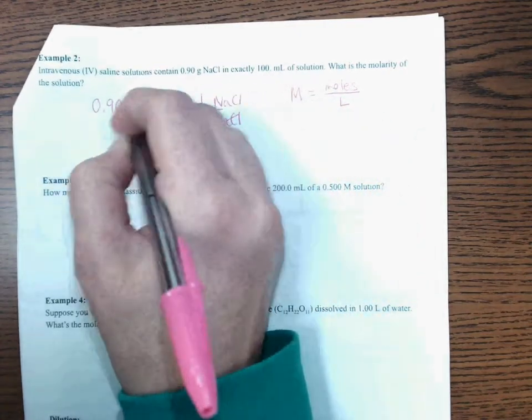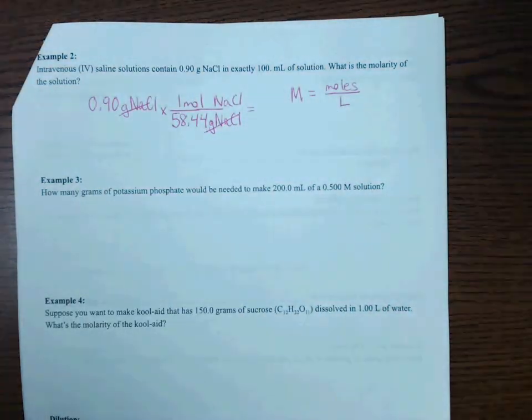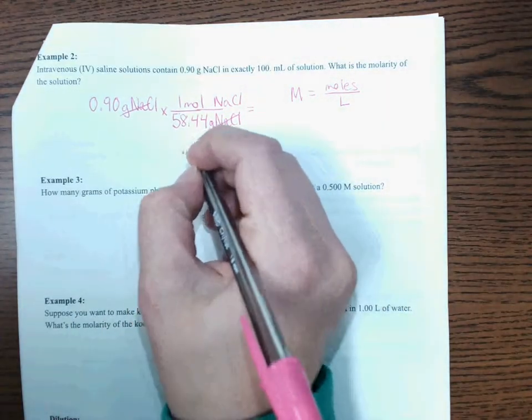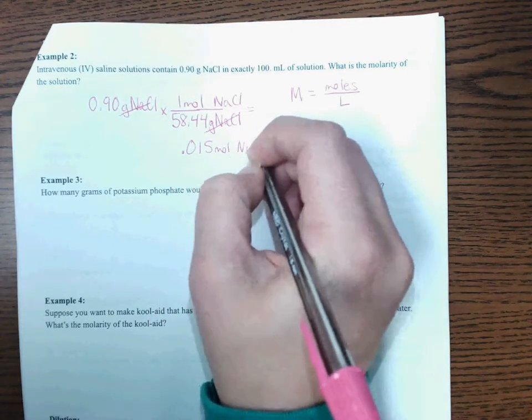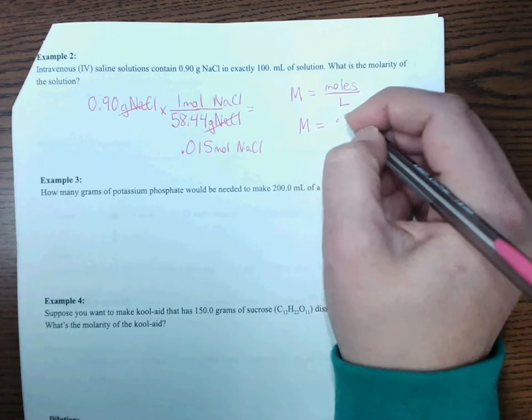We divide so the gram unit cancels, and then we should round to 3 significant digits, so 0.015 moles of NaCl. So we know how many moles this is.